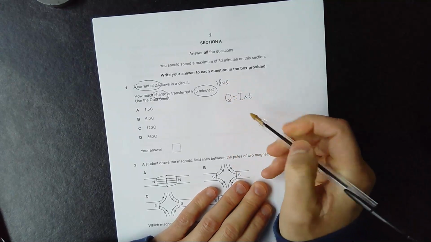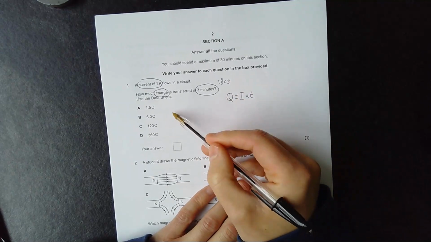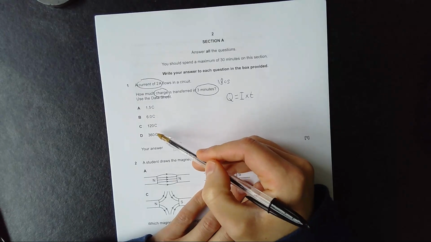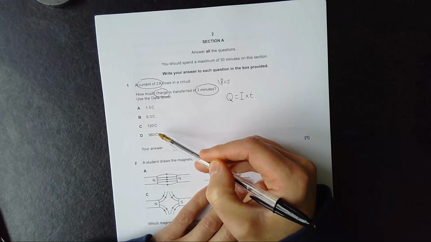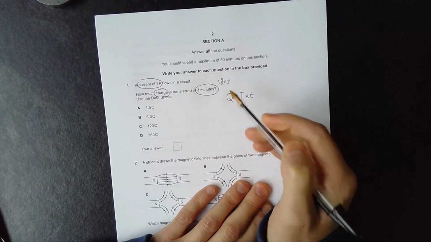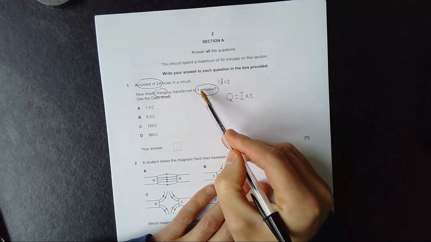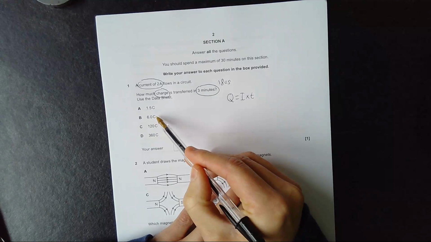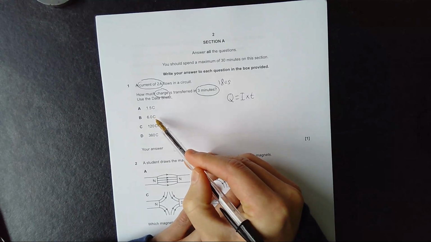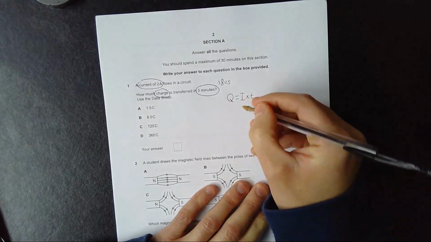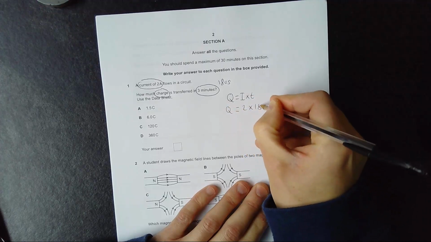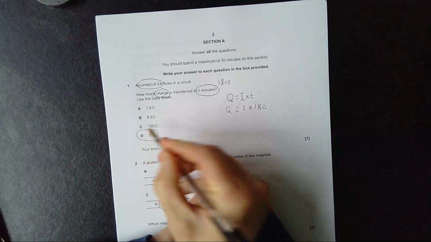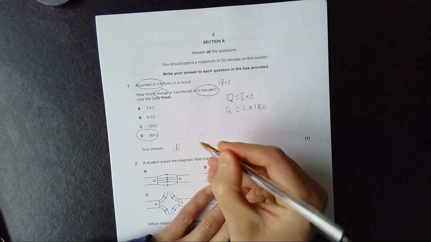What you'll notice with multiple choice questions is they'll always have one of the answers that looks right at first glance, but involves you making a mistake. If you look at this one, if you do 2 times 3, you'll get 6, which is one of the answers, but it's incorrect, because we haven't converted the units. So let's put the values in. Q is going to equal 2 times 180, which gives us 360 coulombs. So the correct answer is D.